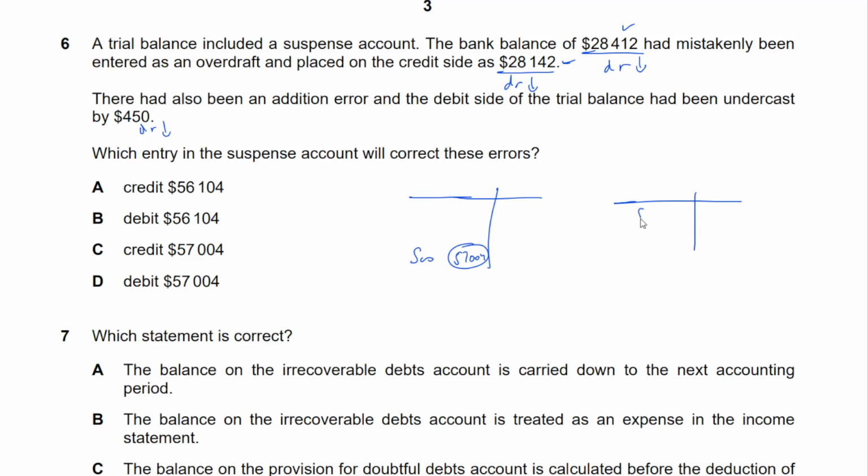Even in your suspense account, you will see that the difference on the trial balance will appear on the same side. You don't change the sides. If your debit side is smaller on the trial balance, you put the same thing on the suspense account. So you start with the debit entry 57,004, and to fix these errors, right?